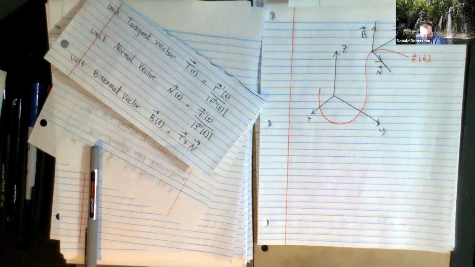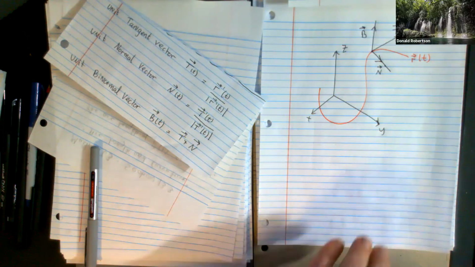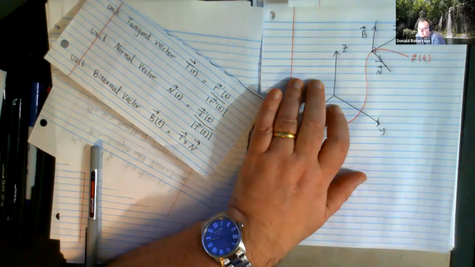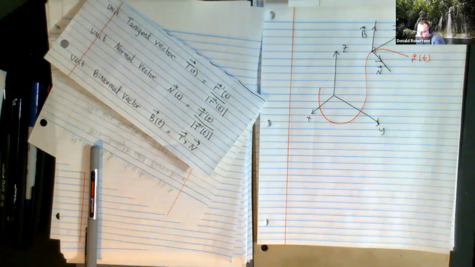So those three, unit tangent, normal, and binormal, they're all perpendicular to each other, which is interesting, right? They're all at right angles to each other. And those three vectors represent the direction of those three forces: the forward force, the curvature force, and the G force.